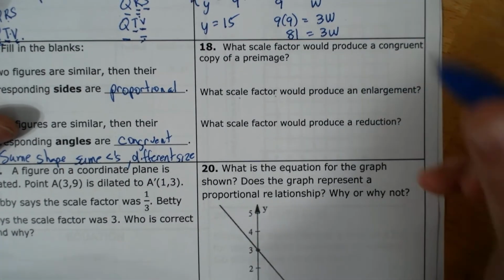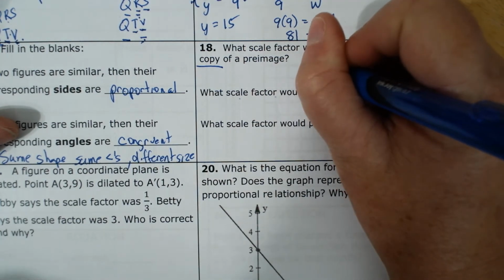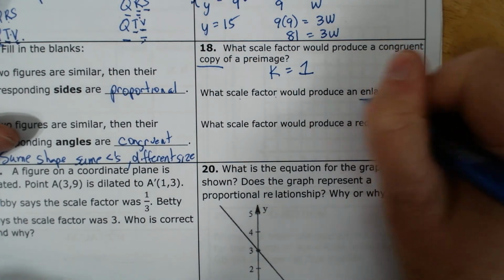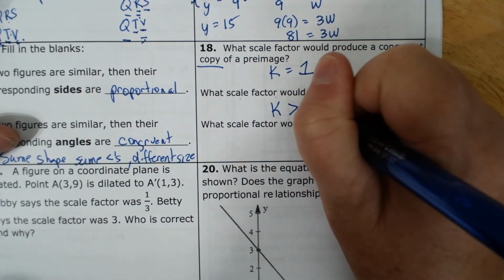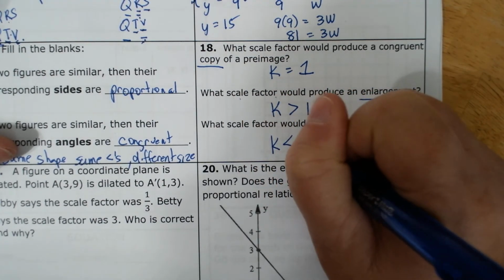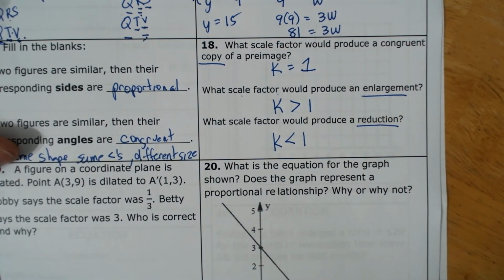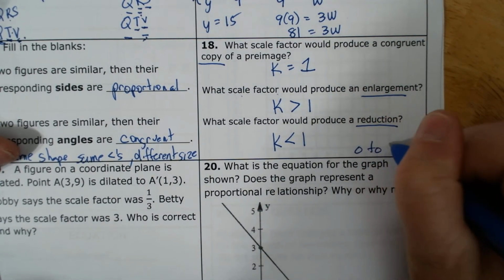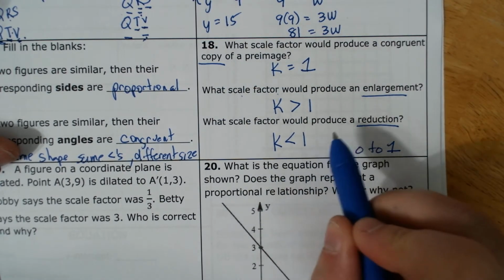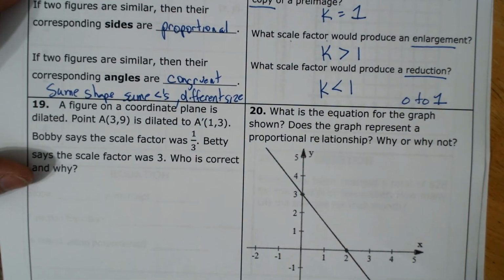What scale factor would you use to produce a copy? K equals 1 is a copy. Enlargement, the scale factor is larger than 1 for an enlargement, and the scale factor is less than 1 for a reduction. And they are from 0 to 1 is your scale factor, because remember we had a problem that had a negative scale factor and all that did was flip the figure.